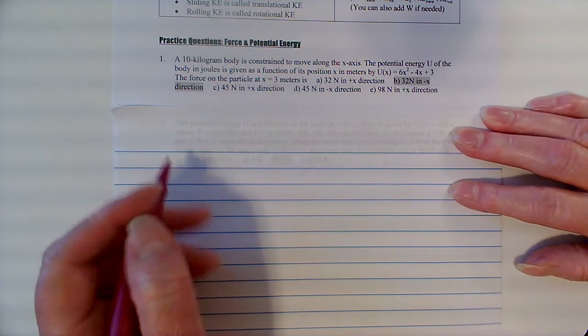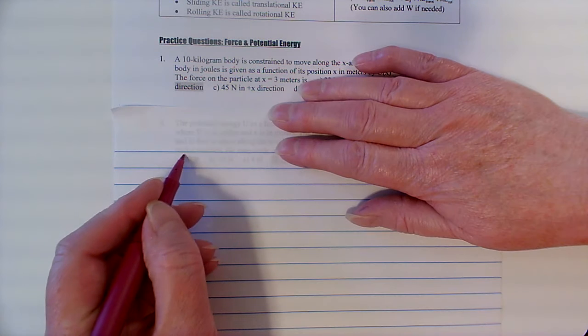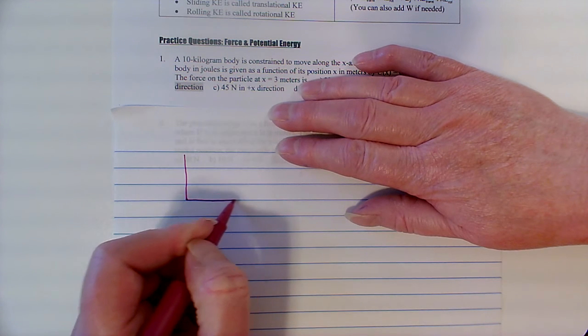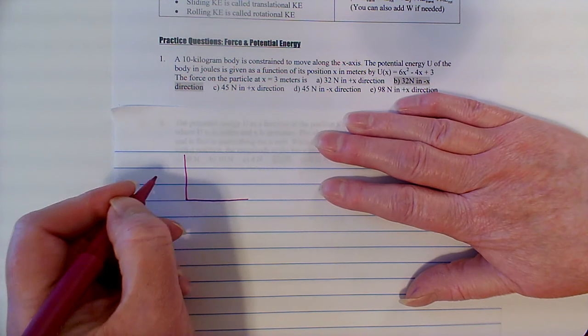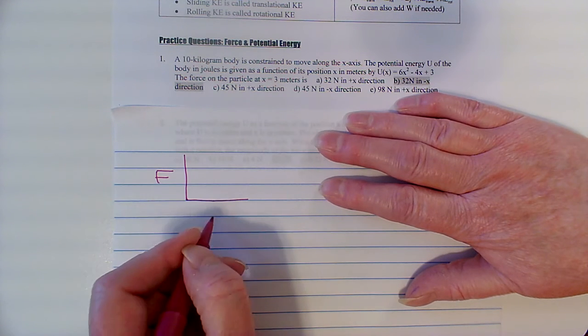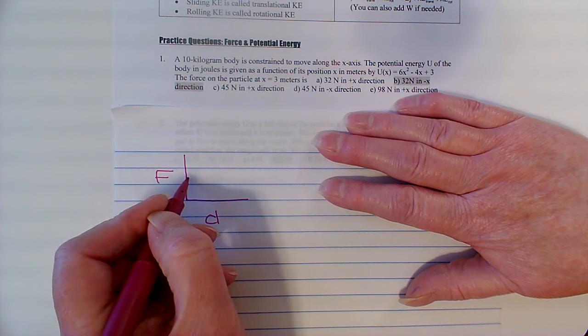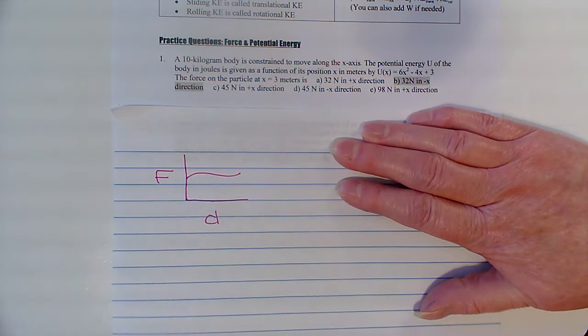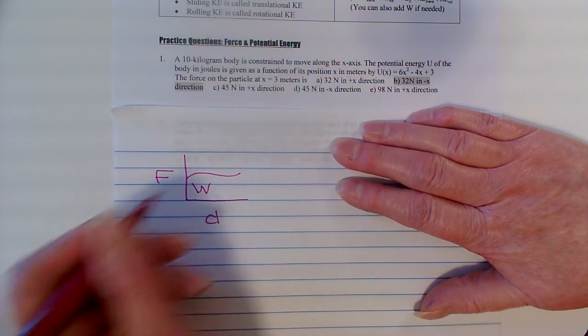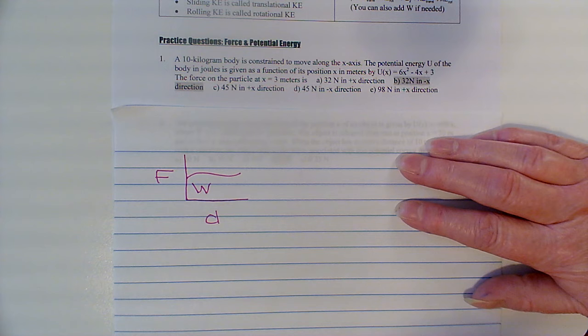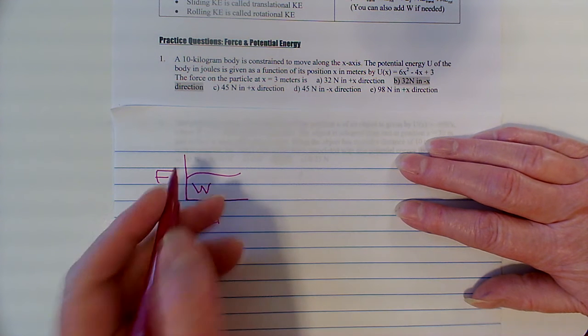Actually, before I start that, let me show you how this hooks together with what we've been talking about last year. You might remember from last year that if I had a force and a displacement graph, the area under the curve would be the work, while work is equal to potential energy.